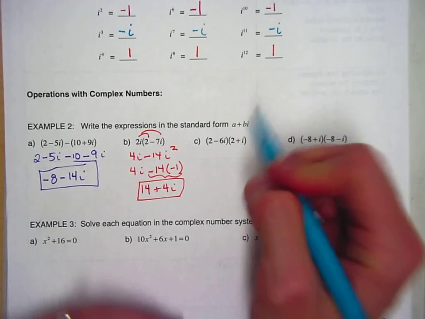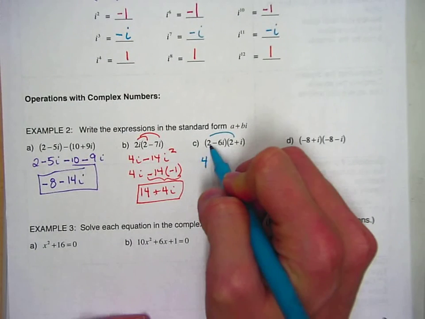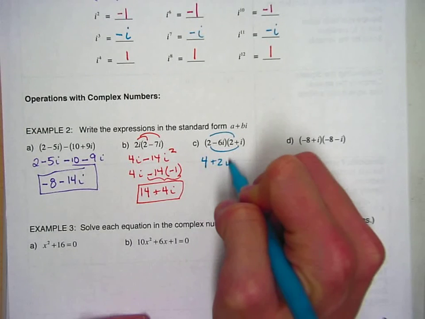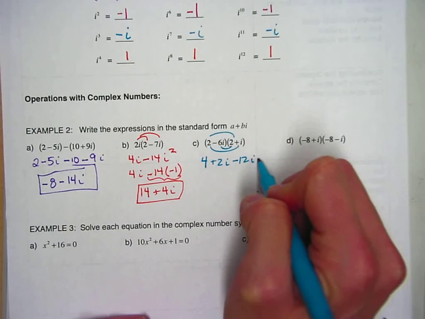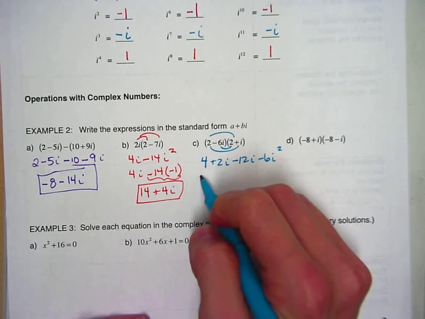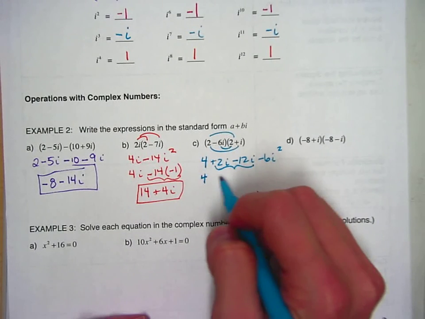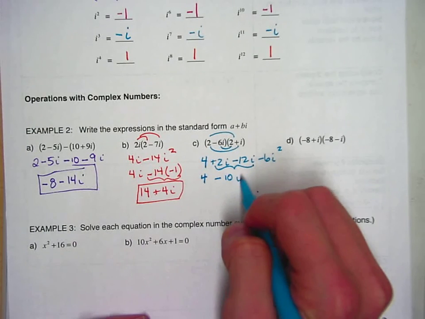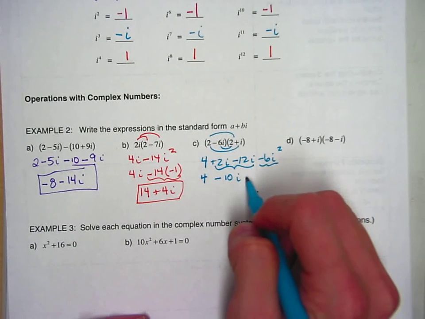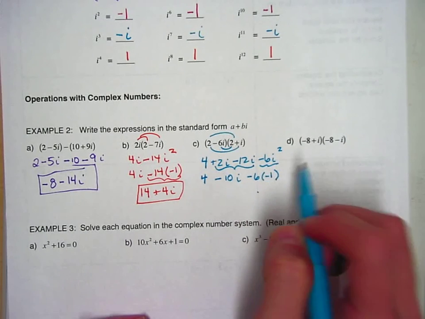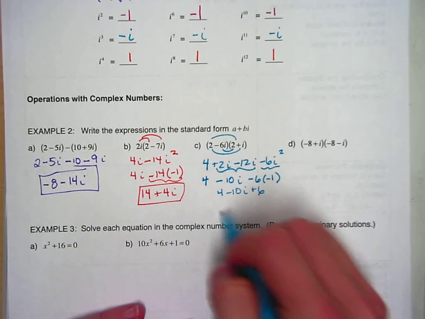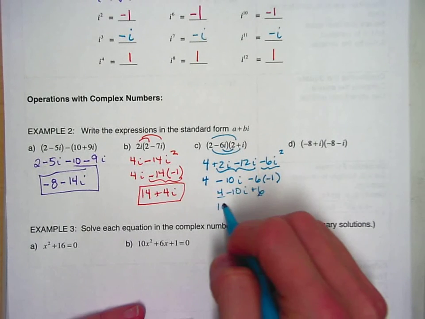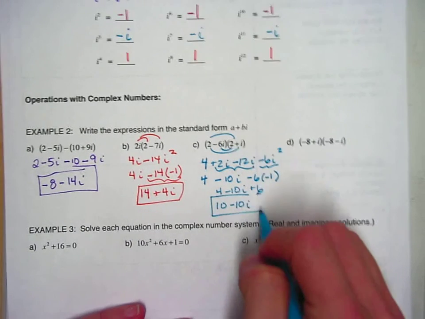For this one, you need to make sure to distribute. So 2 times 2 is 4, and then we have plus 2i, and then negative 12i, and then minus 6i squared. All right, so the 4 stays. This becomes minus 10i, and then this part is negative 6 times negative 1. So that's 4 minus 10i plus 6. So combining like terms, you get 10 minus 10i.